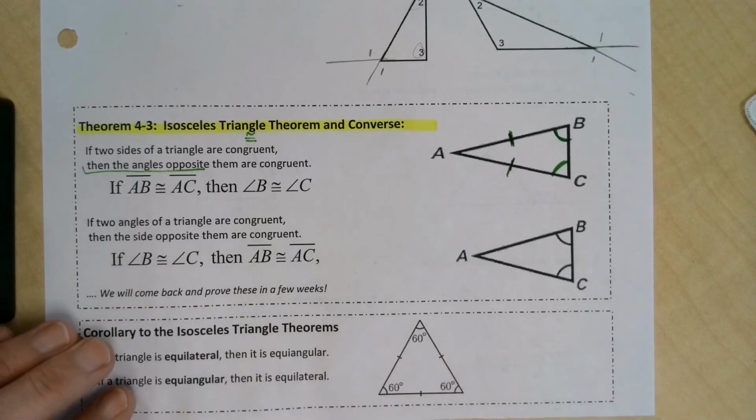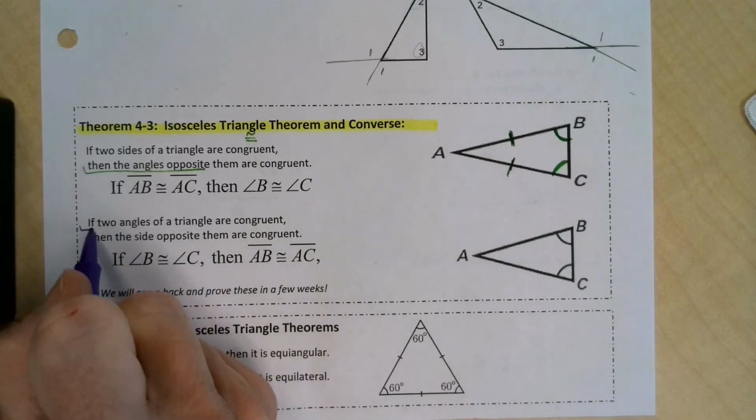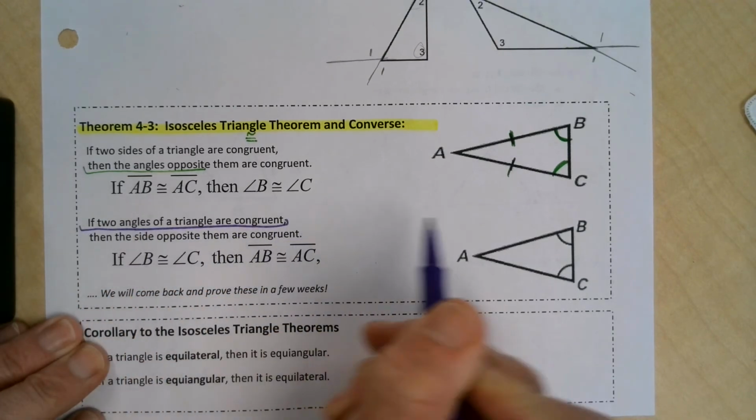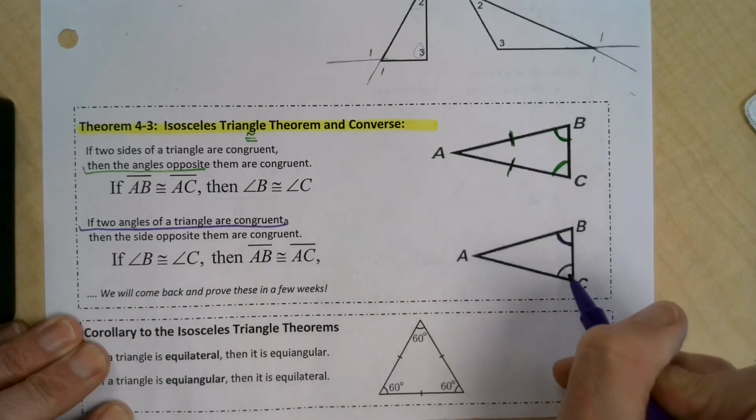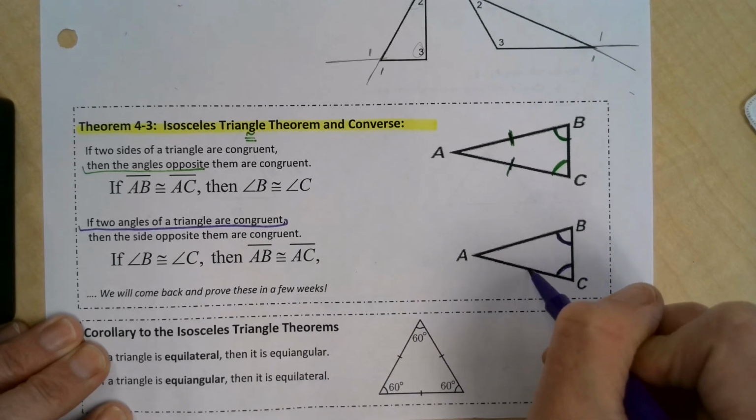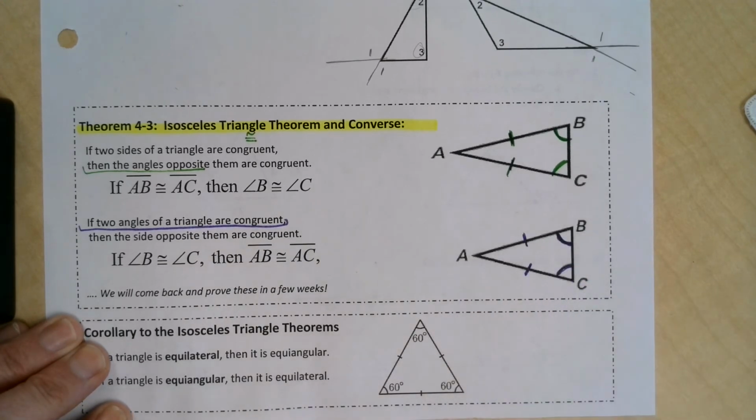Now I have the converse, where if the two angles of the triangle are congruent, if I have these angles congruent, then I know that those sides opposite them are also going to be congruent. We're going to come back and prove these in a few weeks.